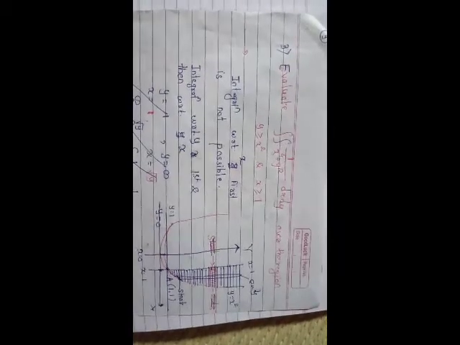So now we'll go through example number 3 and we'll understand one more concept about double integration. Double integration of 1 upon y raised to 4 plus x square dx dy over the region y is greater than or equal to x square and x greater than or equal to 1.